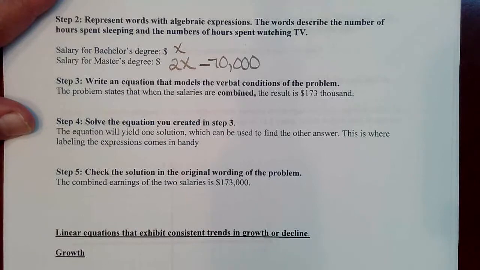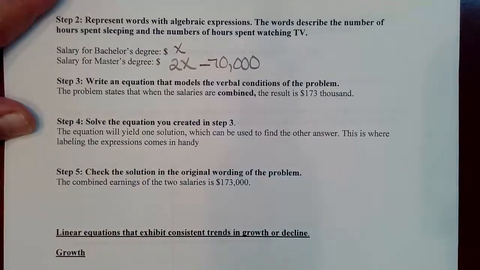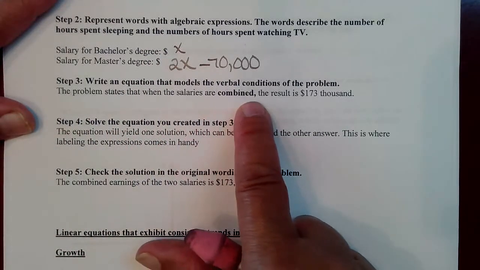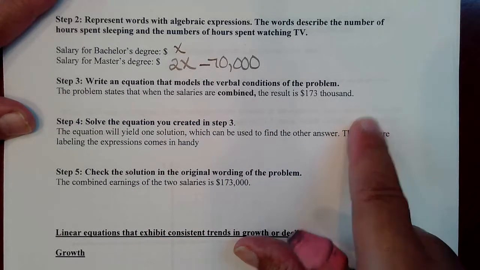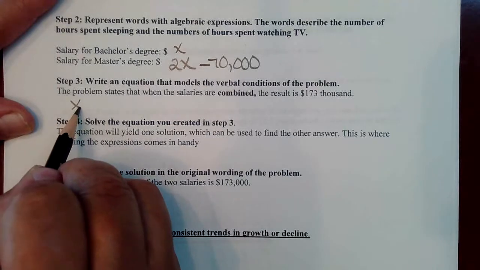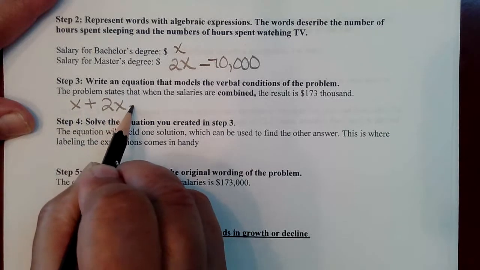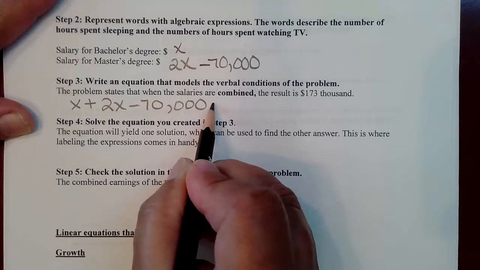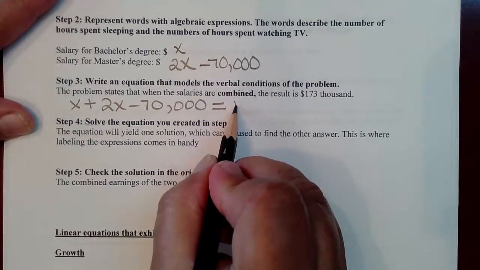Write an equation that models the verbal conditions. I've extracted the sentence that talks about how to combine these two salaries that they gave you in the word problem. It says when the salaries are combined, the result is 173,000. So we're going to take our bachelor's salary, combine it with our master's degree salary, and combined, that means equal to 173,000.